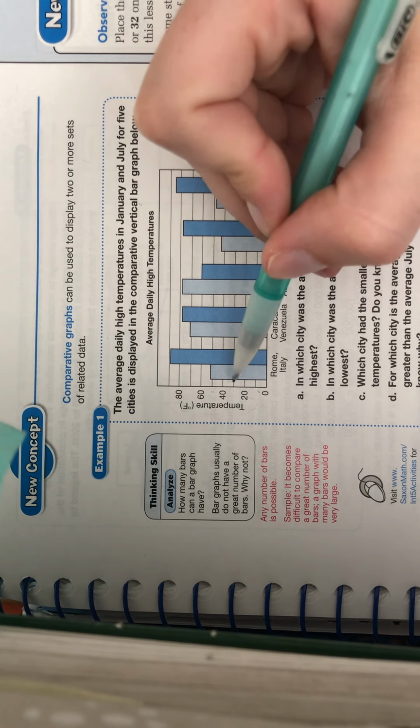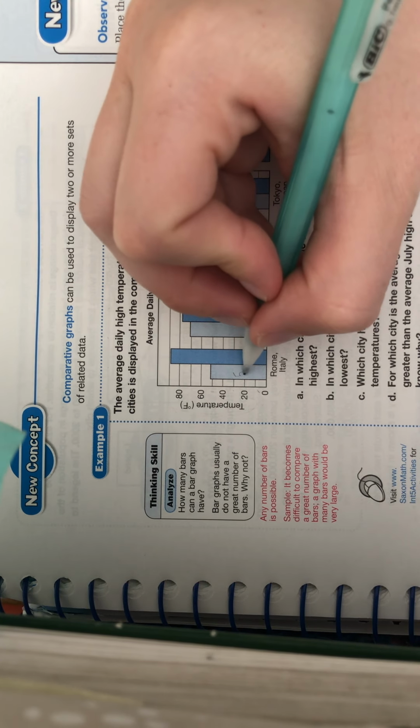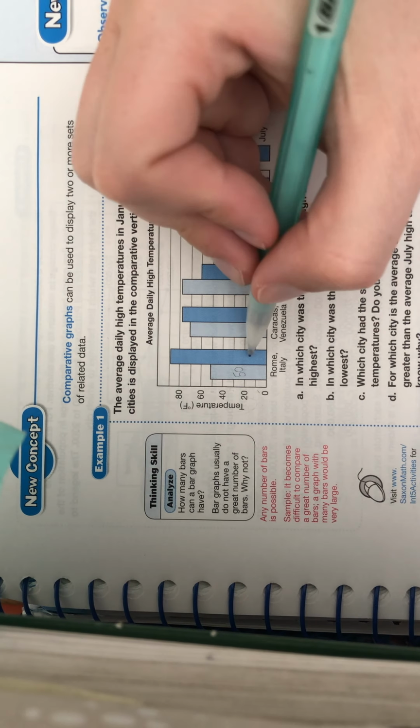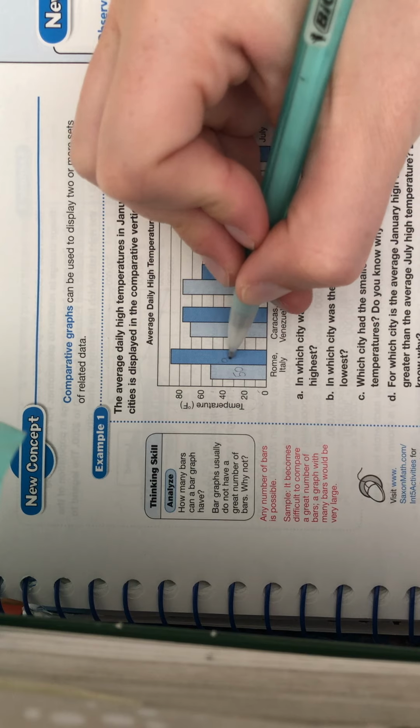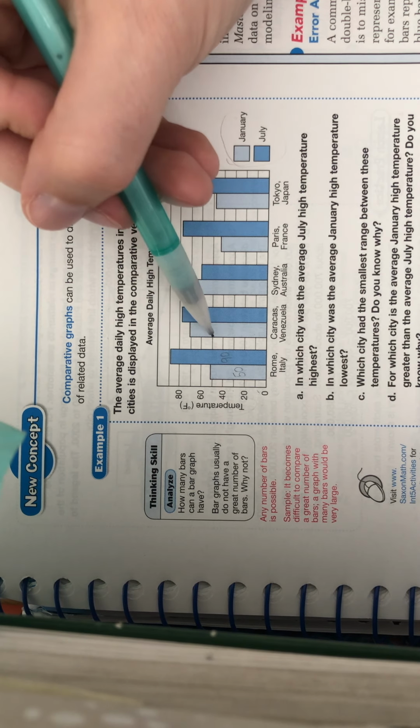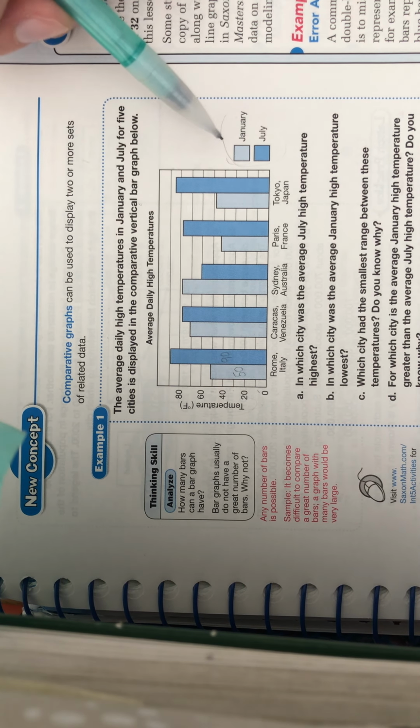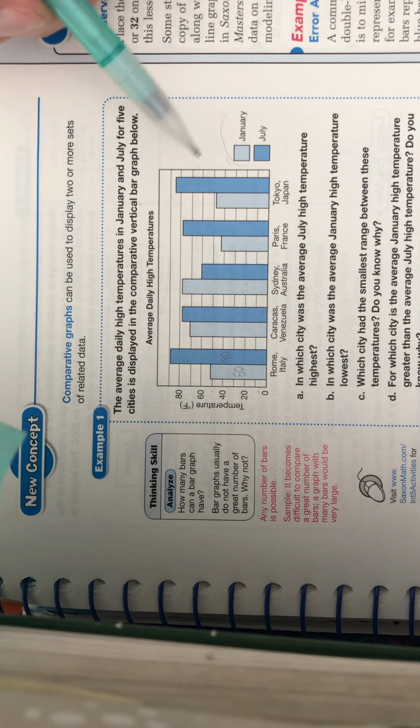We already talked about how Rome has an average high temperature of about 50 degrees Fahrenheit in January, and then an average high temperature of about 90 in July. We can do the same with each one of these as well, which is a really good idea, because then when you're going through these problems, all you have to do is look at the numbers.